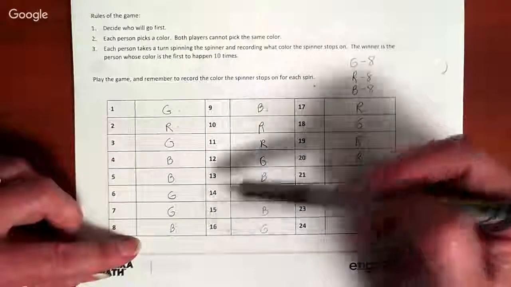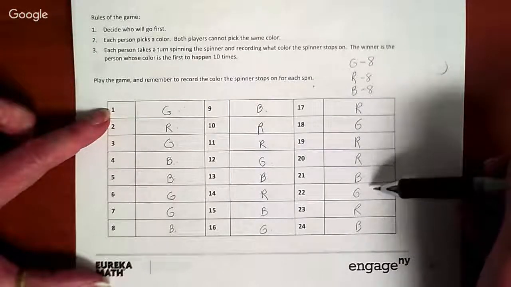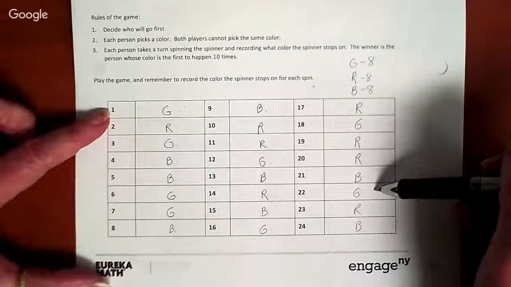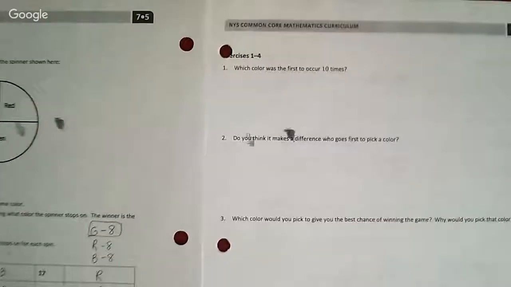So we've got, actually, green. So green landed first. So green won. Okay. So now it says which color was the first to occur 10 times? And in this case, actually 8 times. Okay. And that was green.